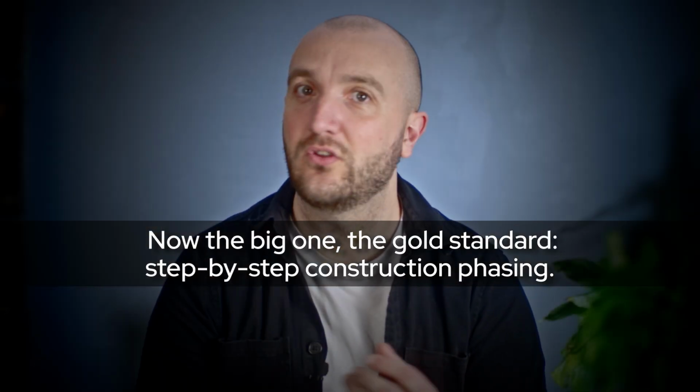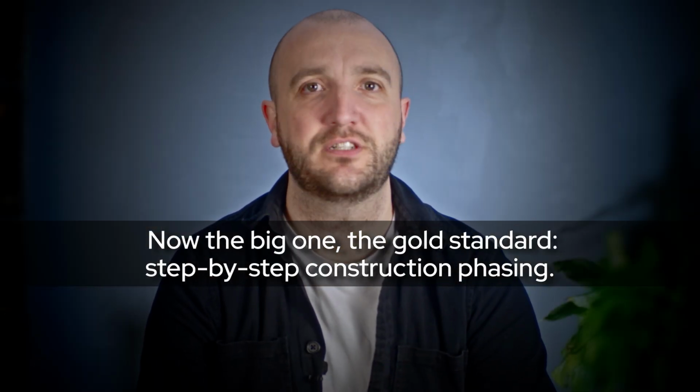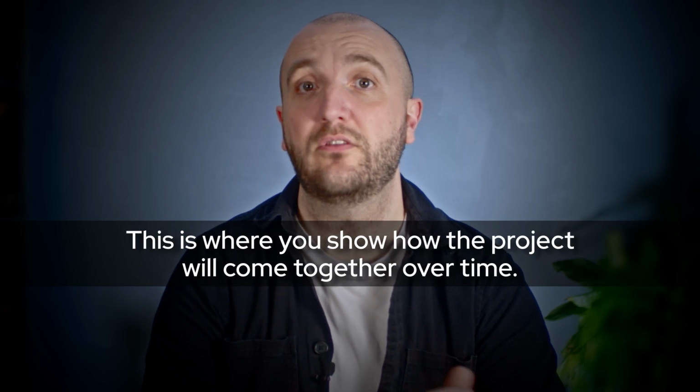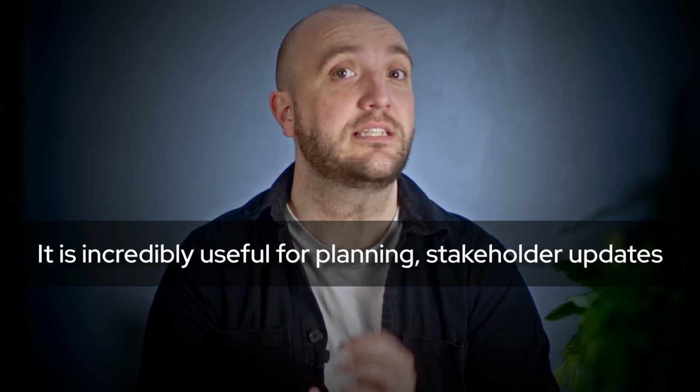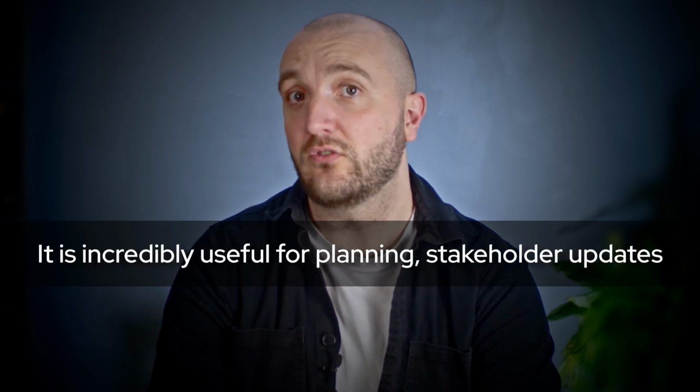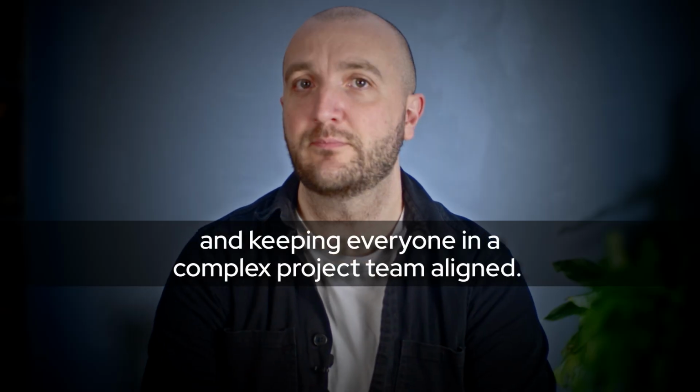Now the big one, the gold standard, step-by-step construction phasing. This is where you show how the project will come together over time. It is incredibly useful for planning, stakeholder updates, and keeping everyone in a complex project team aligned.